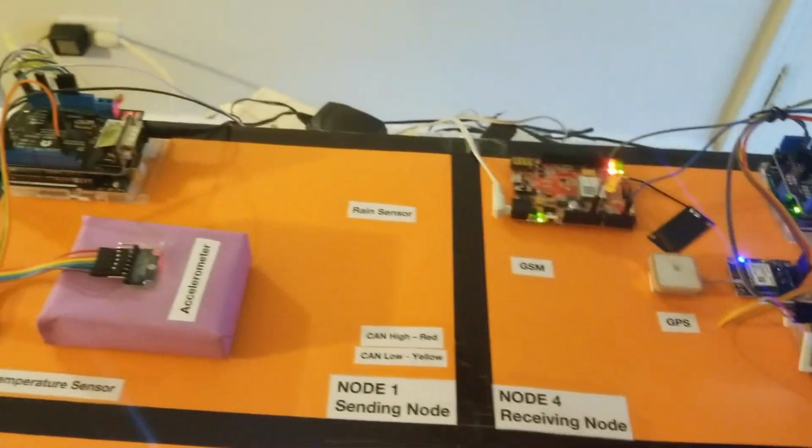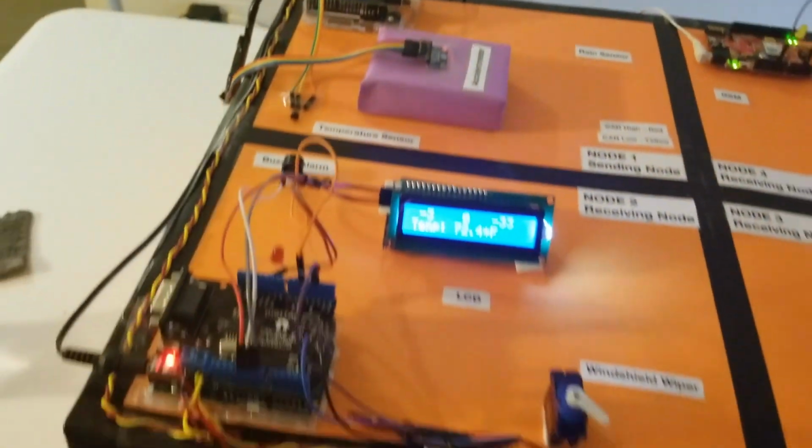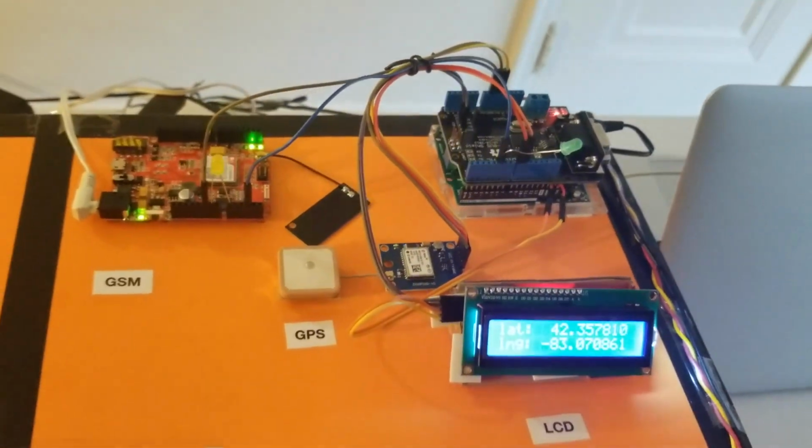This communication is all being done from node 1 all the way to node 4, and everything is interconnected with the CAN bus shield.